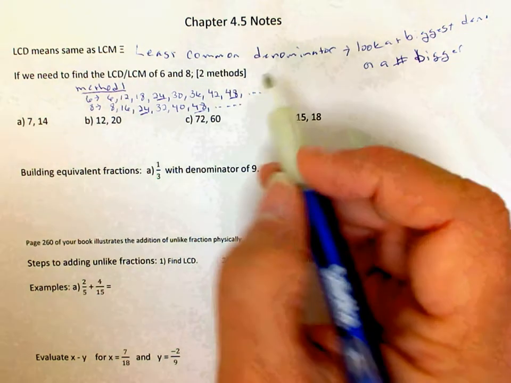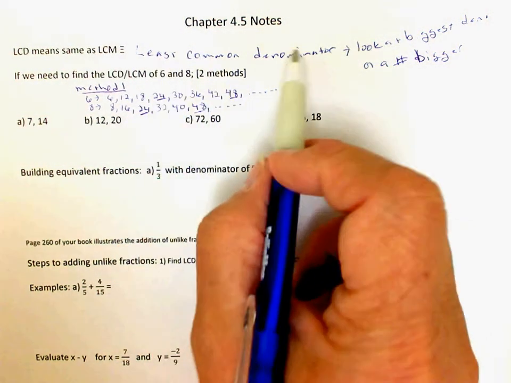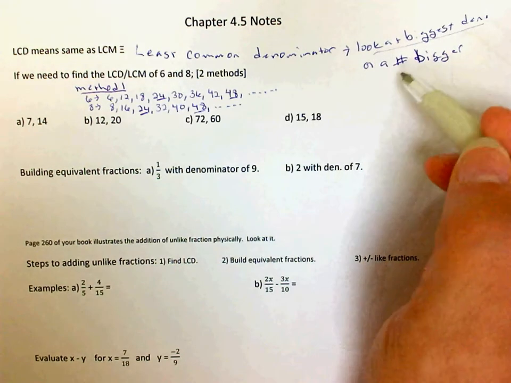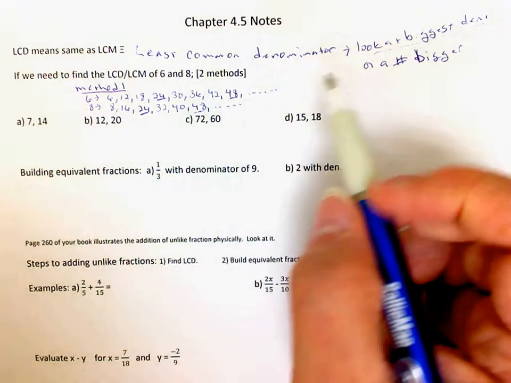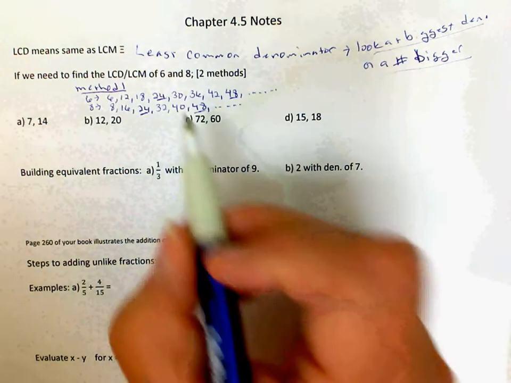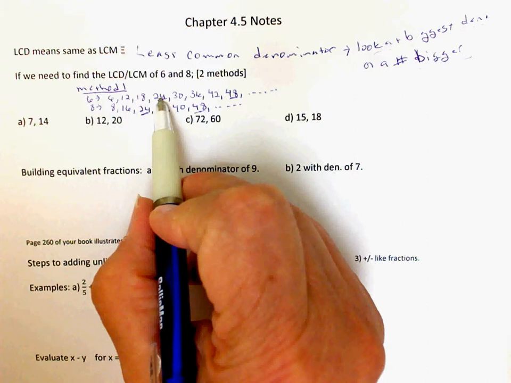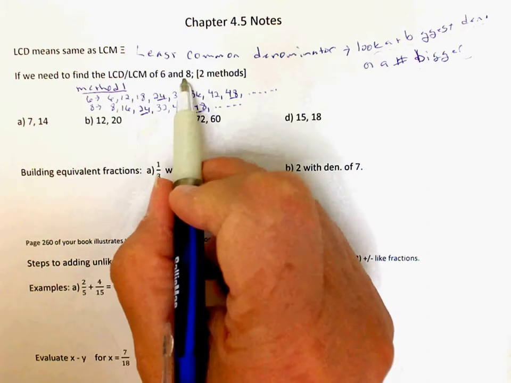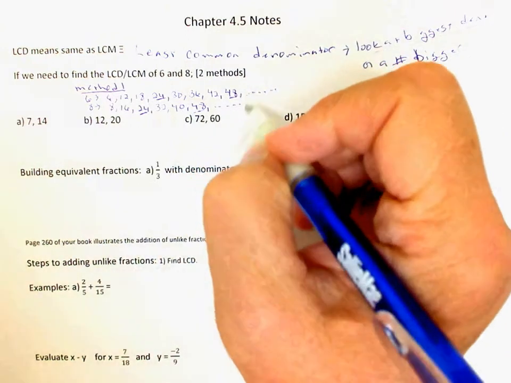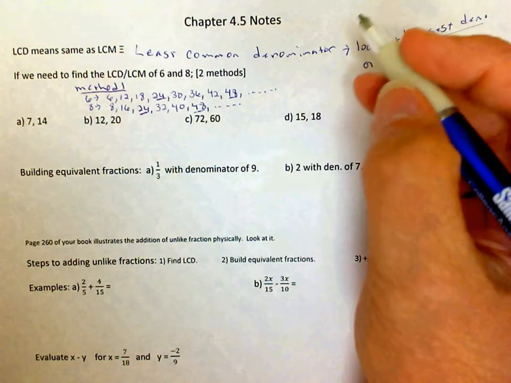So, even though it says least, you're really looking at the biggest number or a number that's a little bit bigger than them. Okay? So 24 is quite a bit bigger than 8. Alright? So 24 happens to be their least common denominator.